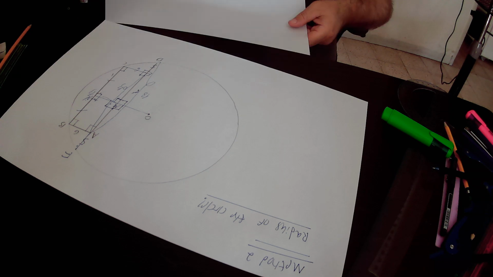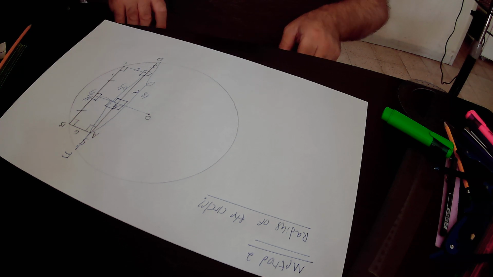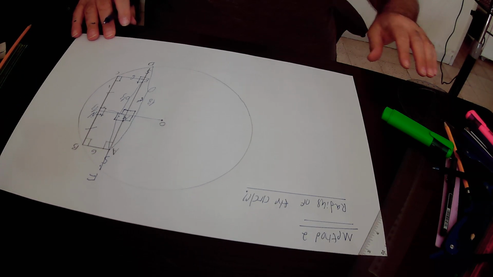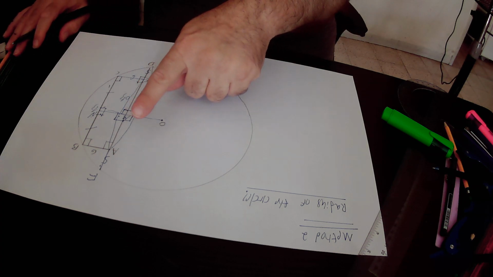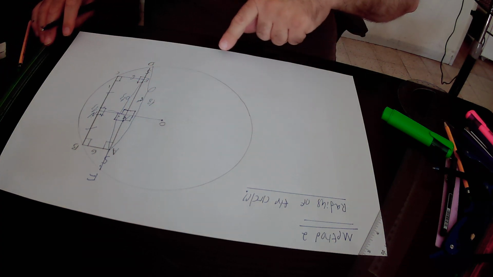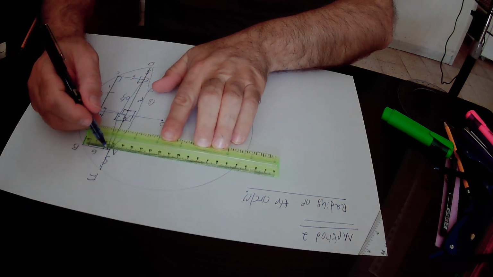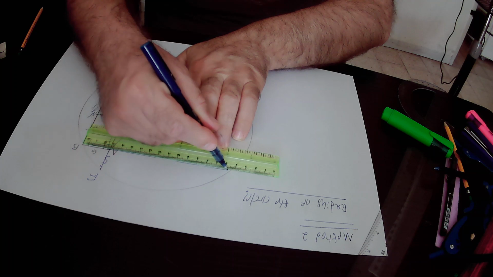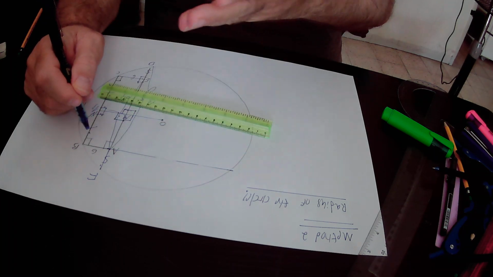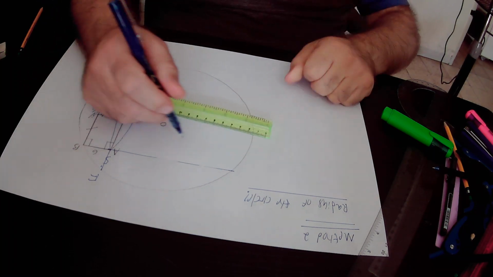In the next step, we will extend line segment BA until it touches the circle, and we will define the touching point of the extended line segment BA and the circle as point P.